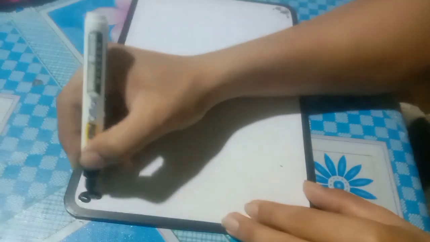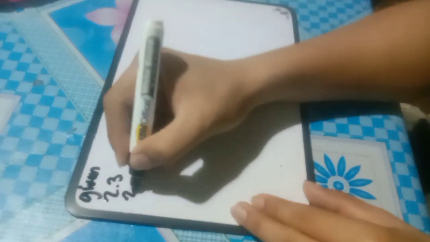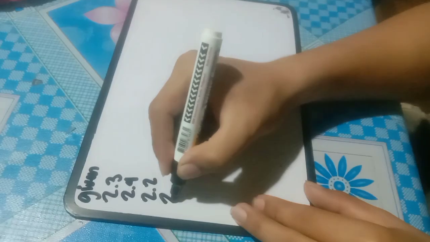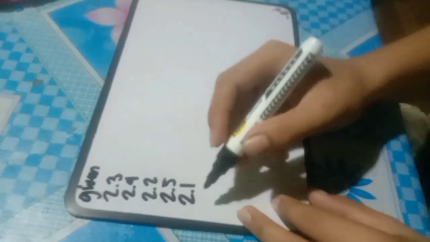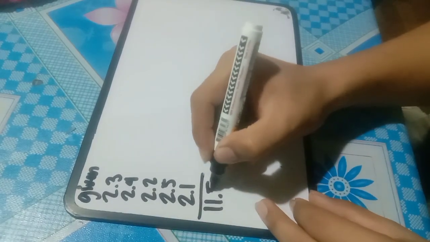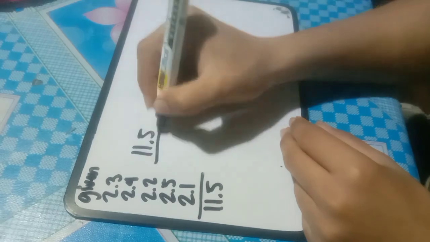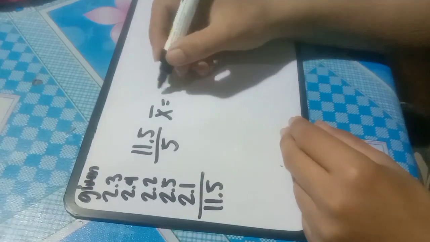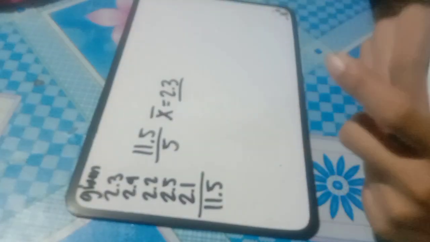The given are 2.3, 2.4, 2.2, 2.5, and lastly 2.1. And again, we're gonna add all this up, which is equal to 11.5. And we're gonna divide the 11.5 into 5, which is equal to 2.3. And that is our mean.